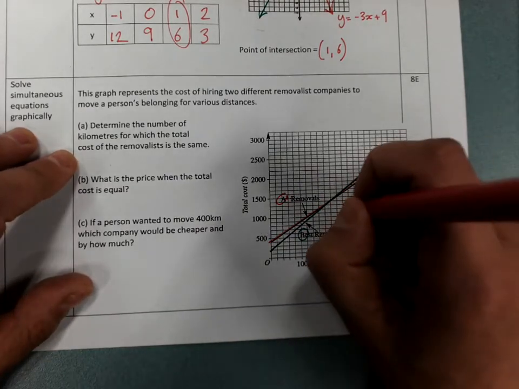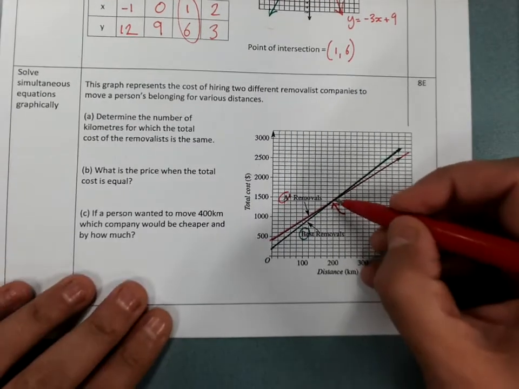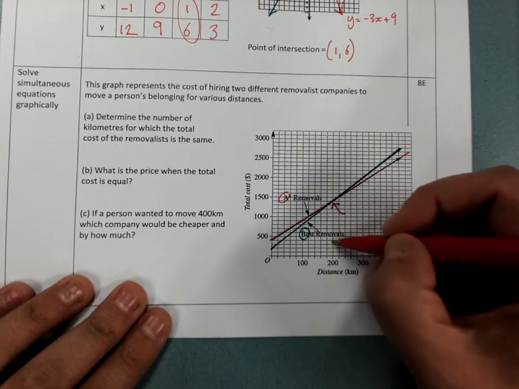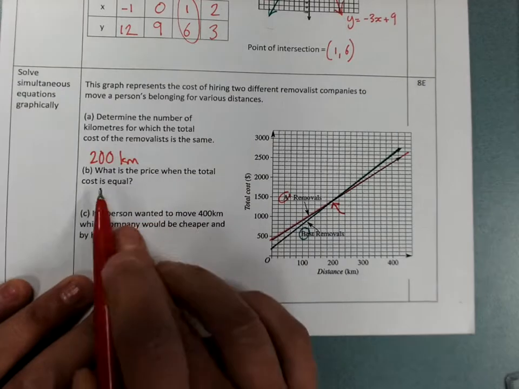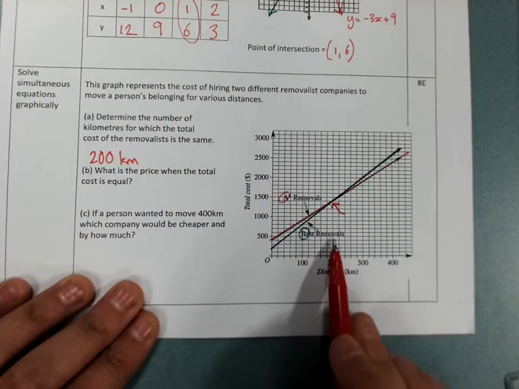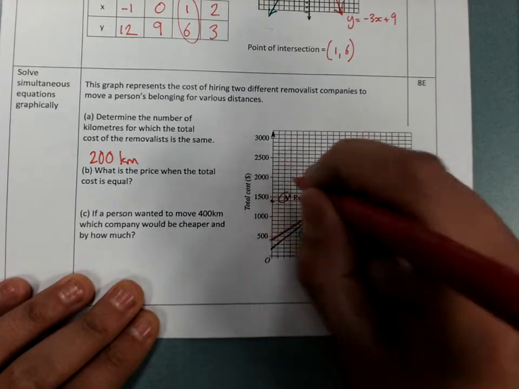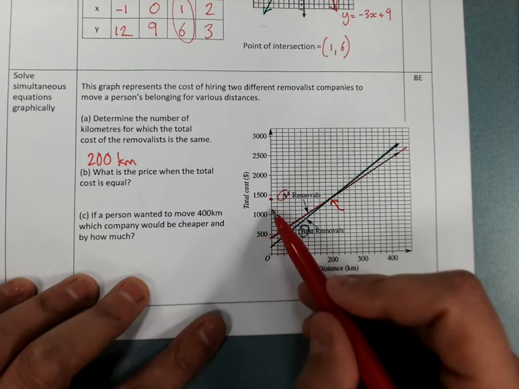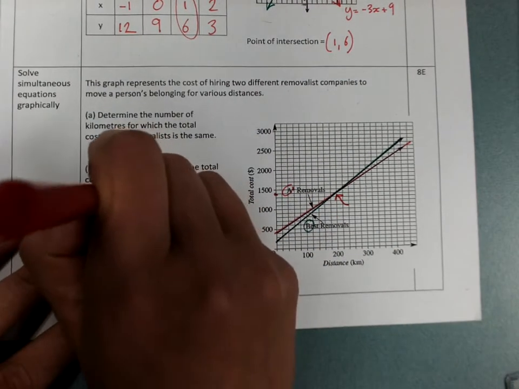Now, it's a little bit hard on graphs sometimes to see exactly, so we do our best. We look for where it's most likely to have that crossover. Go down to here, that's 200 kilometres. What's the price when the total cost is equal? So when the cost is equal, the price is, oh, it comes out to there, so we've got to work out, that's 1,000, that's 1,500, that's 1, 2, 3, 4, 5 little gaps, so each of those must be 100, so that's 1,400.